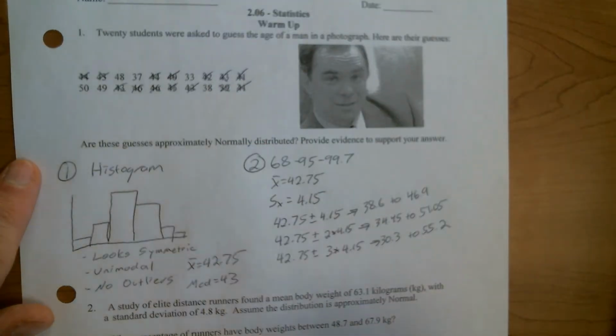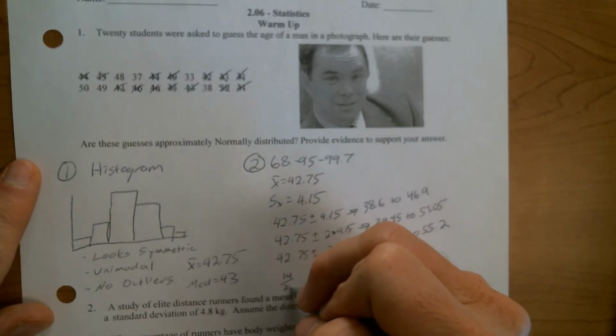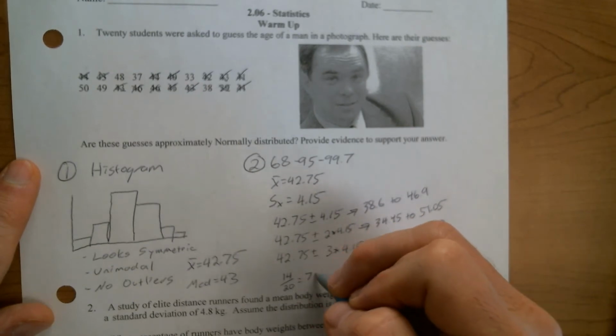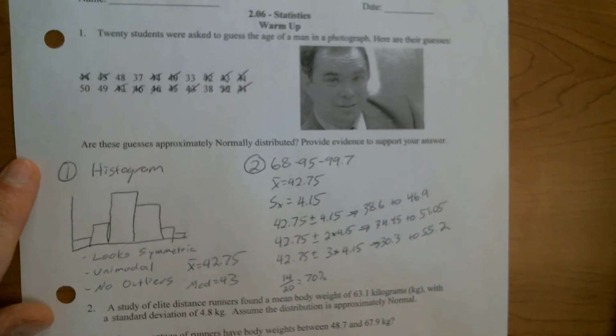Okay, so the first one was 14 out of 20, which is 70%. So that one's pretty close, right?